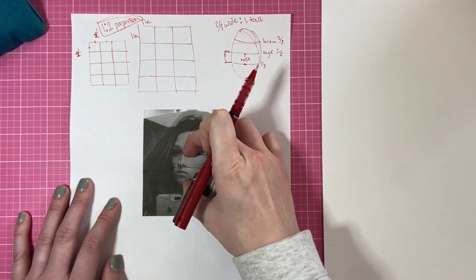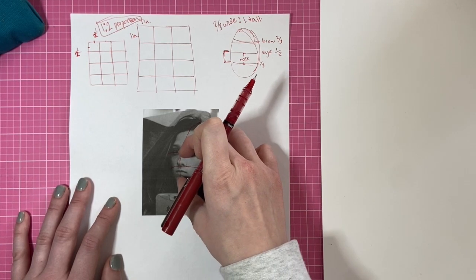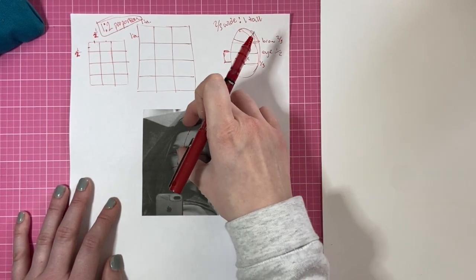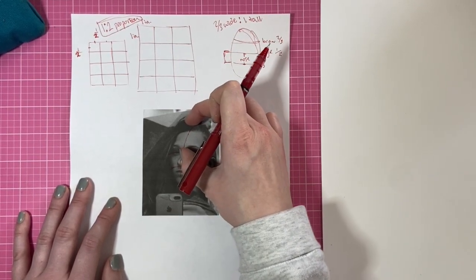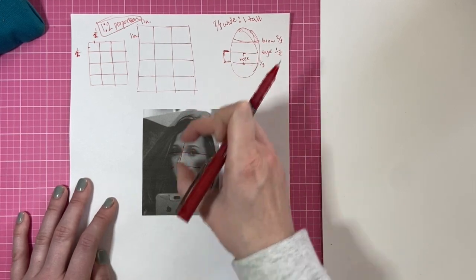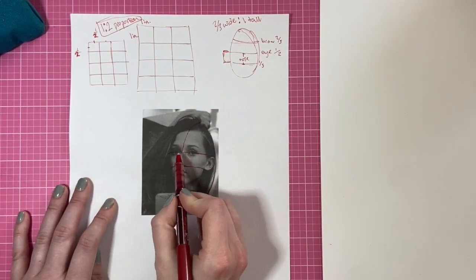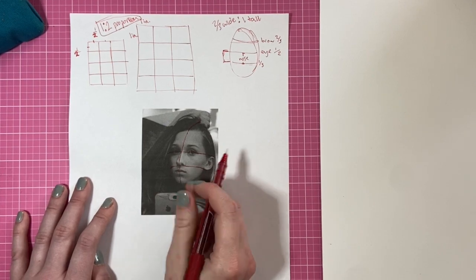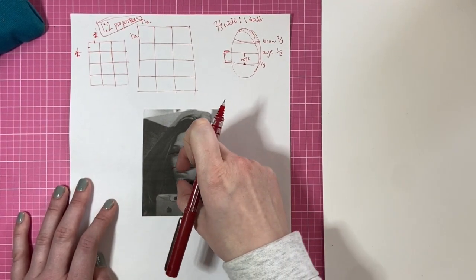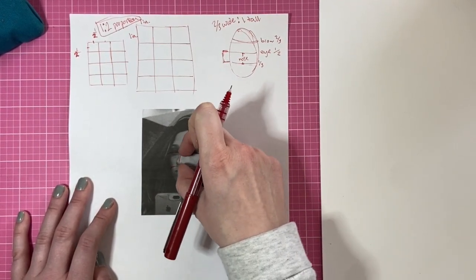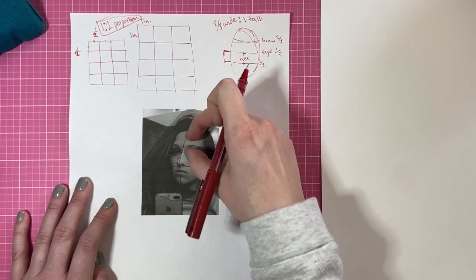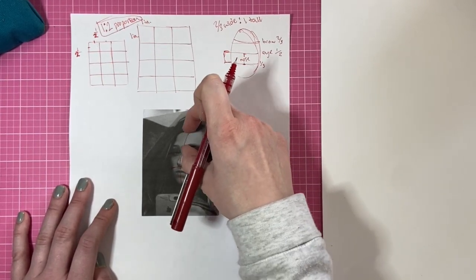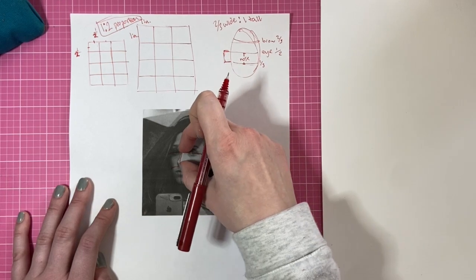Now, if we measure from her chin to her eye line, and then from her eye line to the top edge of her head, it should be about equal, which it is here. So her eyes are halfway up her head. Now her nose is about 1/3. That's accurate. 1, 2, 3.